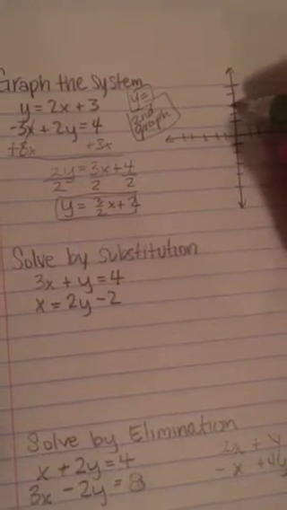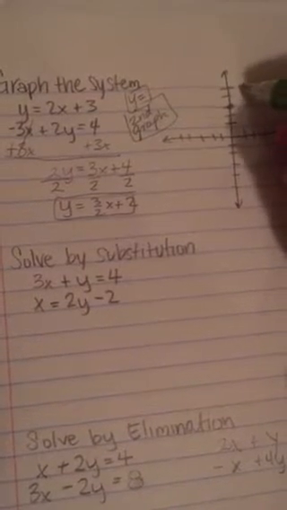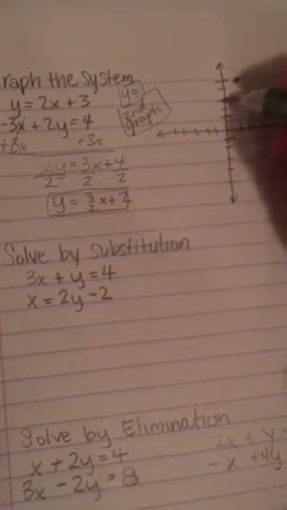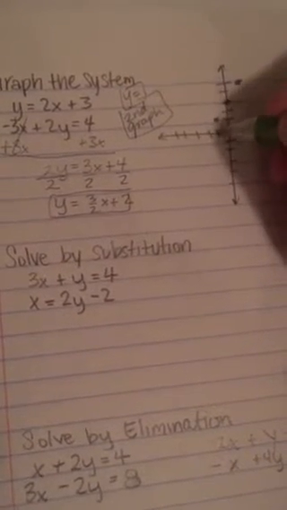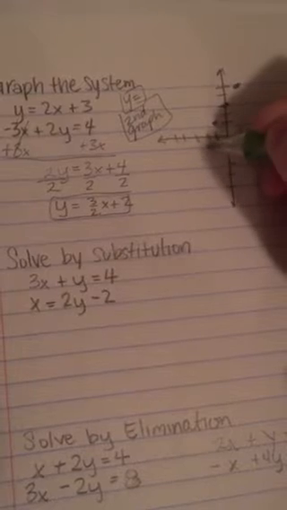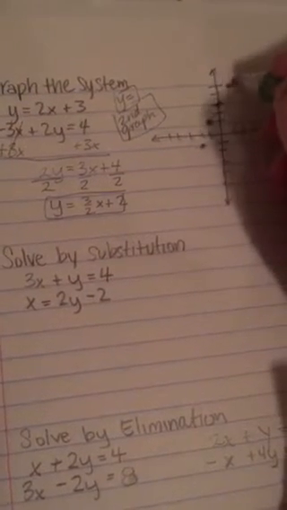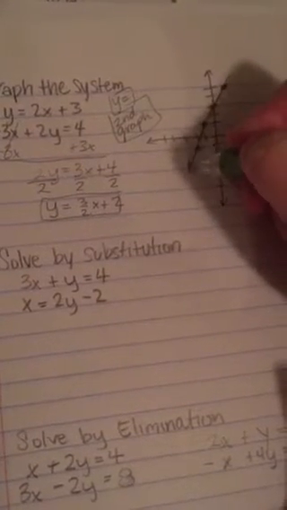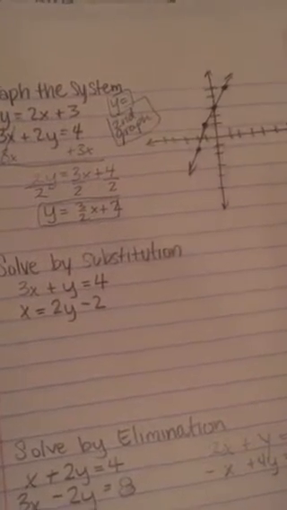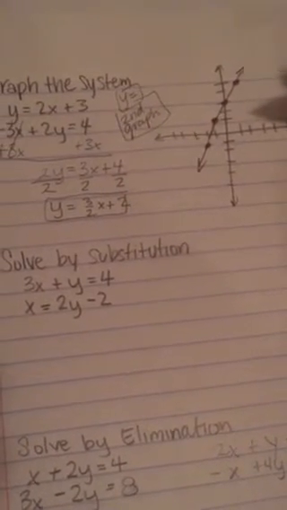From this point, we use our slope, which is 2. We're going to go up 2 and over 1. We can go back to our y-intercept, and we can go down 2 and over 1. And we can continue to go down 2 and over 1. Okay. Draw a line connecting. It's not going to be 100% perfect because we are not using graph paper, as long as you have that line and the slope's correct.